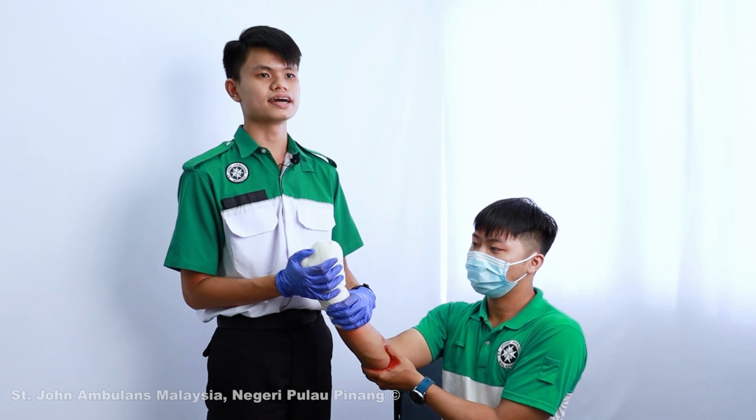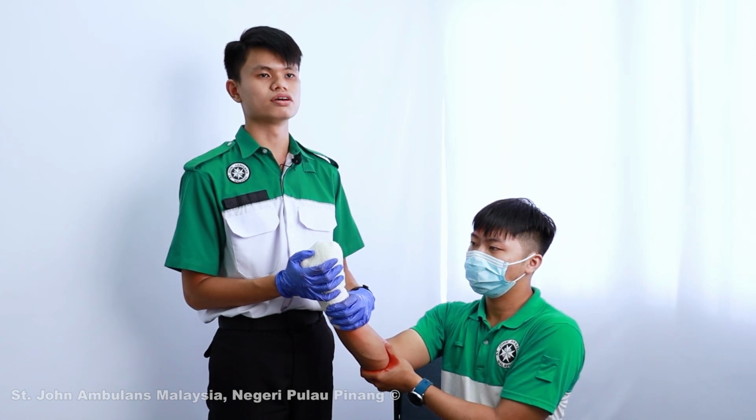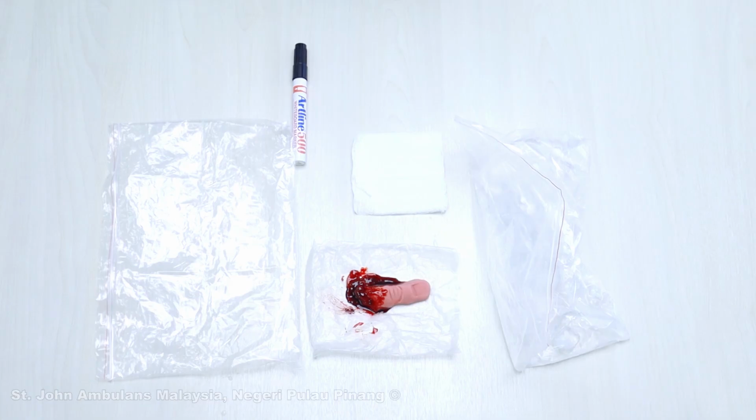Call 999 for emergency help. Tell the emergency control center about the situation of the casualty. To prevent the deterioration of the severed part, you need to wrap it in gauze or soft fabric.